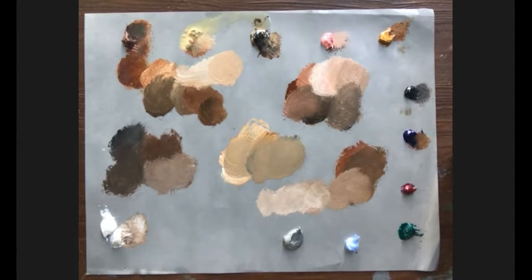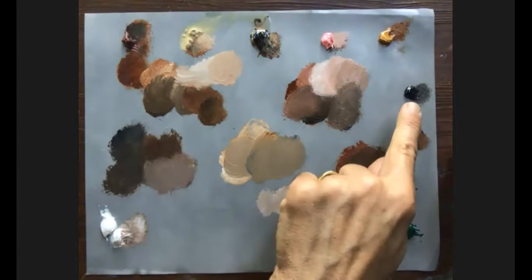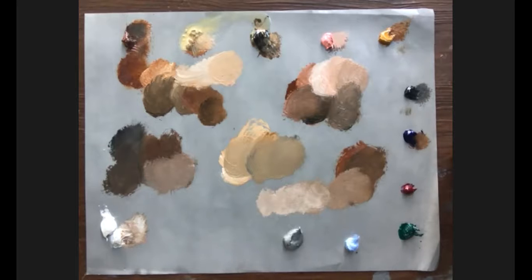So you can create browns with the three primaries and then use a white and a black to darken or lighten. There are many roads and paths that can take you to a skin color, but it just depends on what the figure looks like and the light conditions. So that's why this is very generalized.